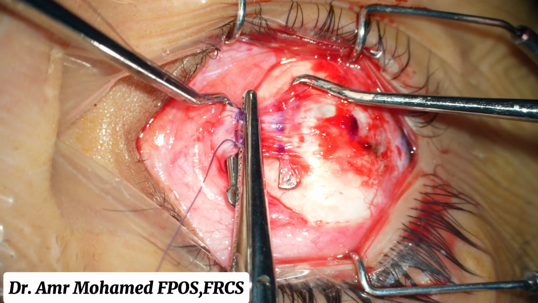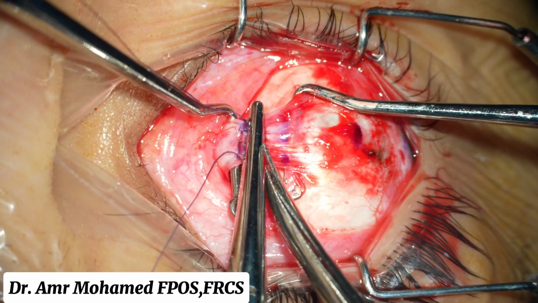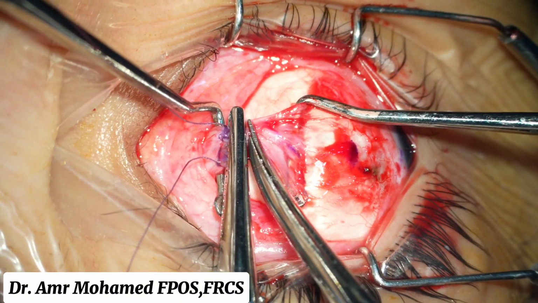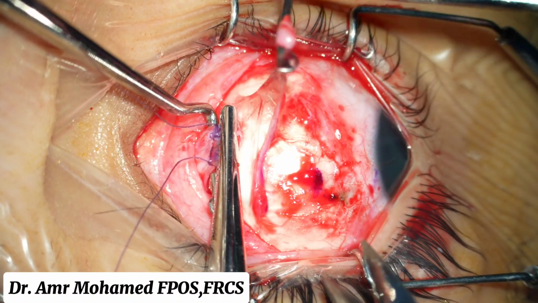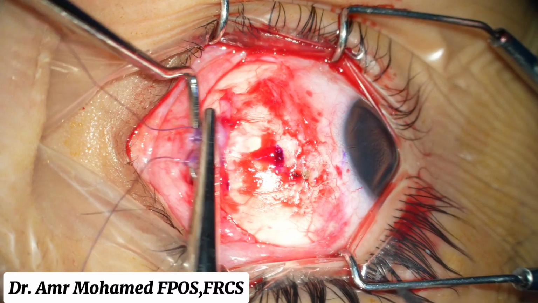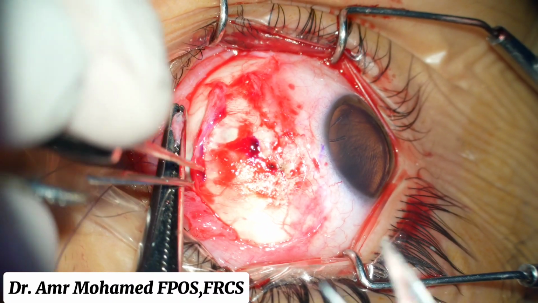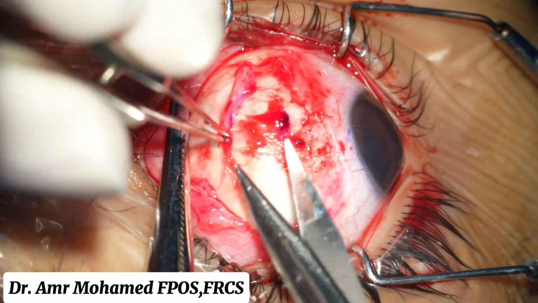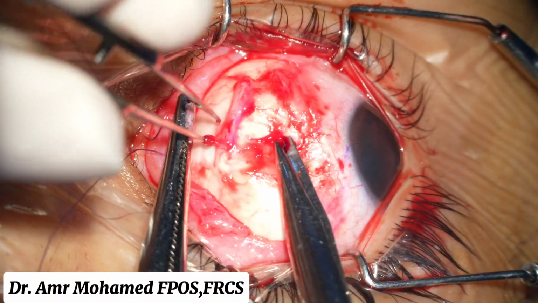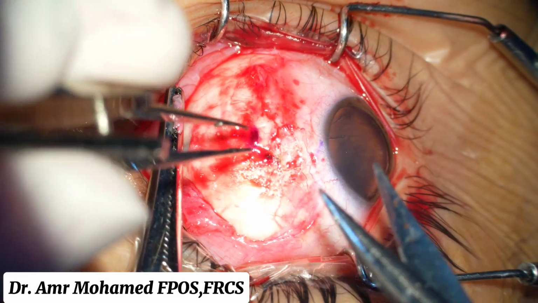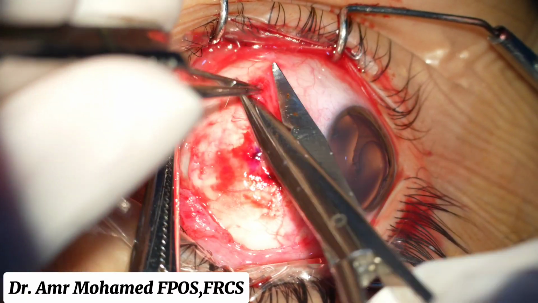After isolating the muscle using Vicryl 6-0 suture, I resected the pseudotendon part and I measured 5.5 millimeters from the limbus to advance the medial rectus to the original insertion.